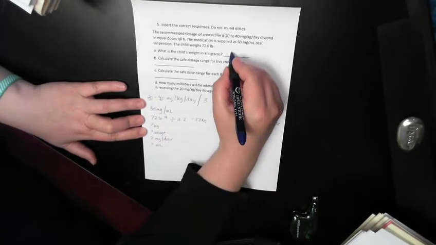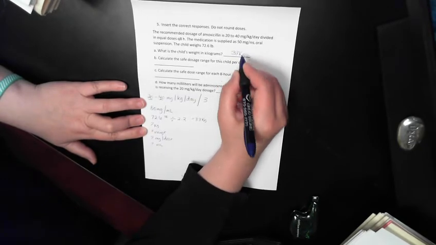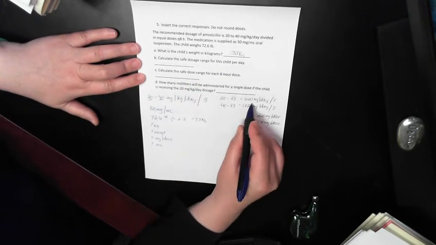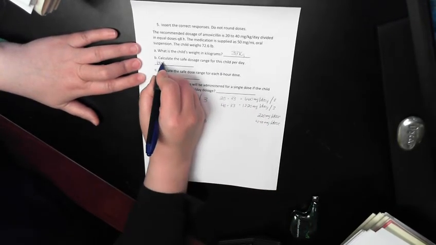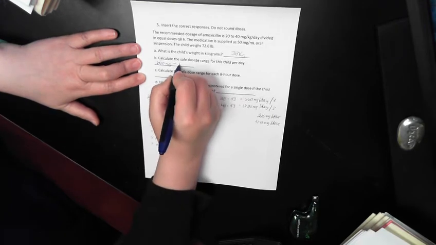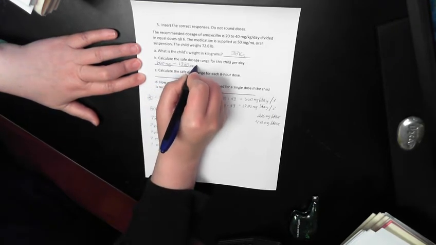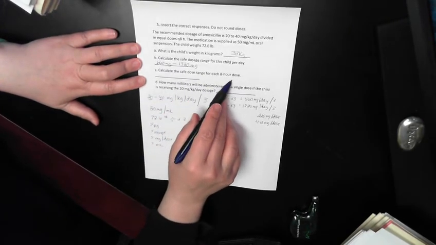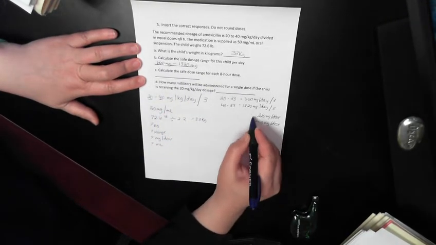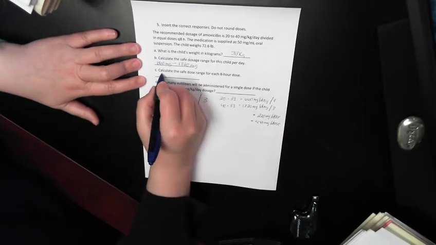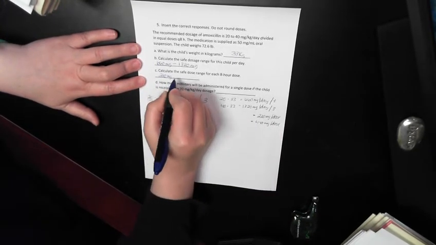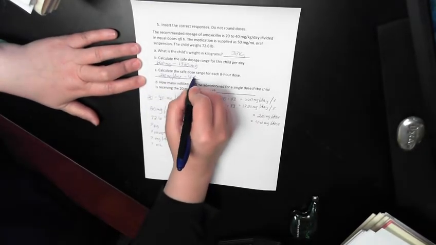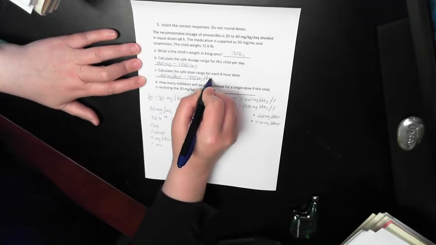So on our weight, we're going to put 33 kilograms. So our safe dosage range for this child per day is here, 660 milligrams to 1320 milligrams. And then the safe dosage range for each 8-hour dose, and that's this. So that would be 220 milligrams per dose to 440 milligrams per dose.